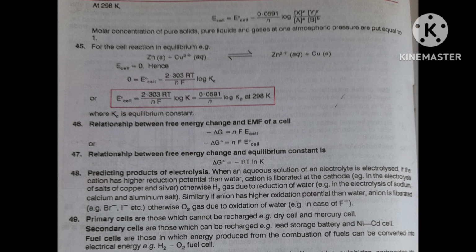Then here, delta G, the change in standard free energy, is equal to minus RT ln K, where K is equal to the equilibrium constant. If you write Kc, then you are talking about the equilibrium constant.